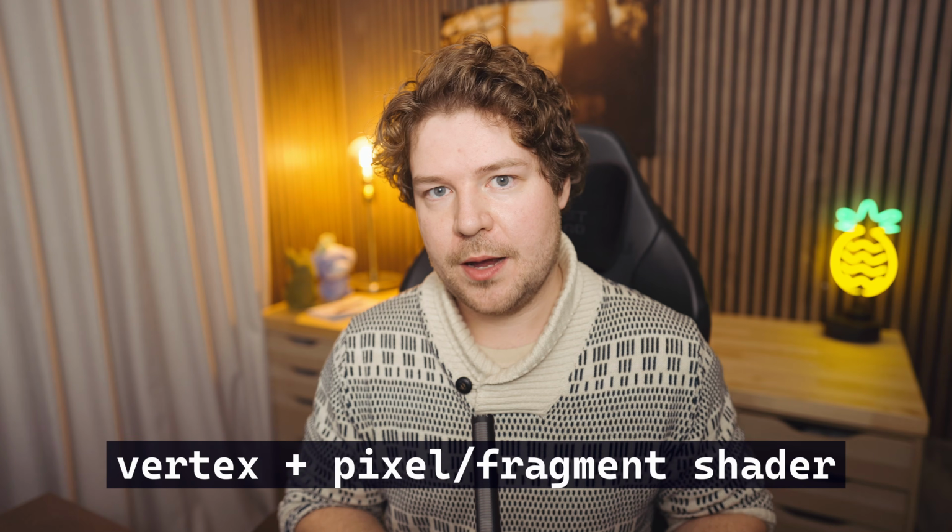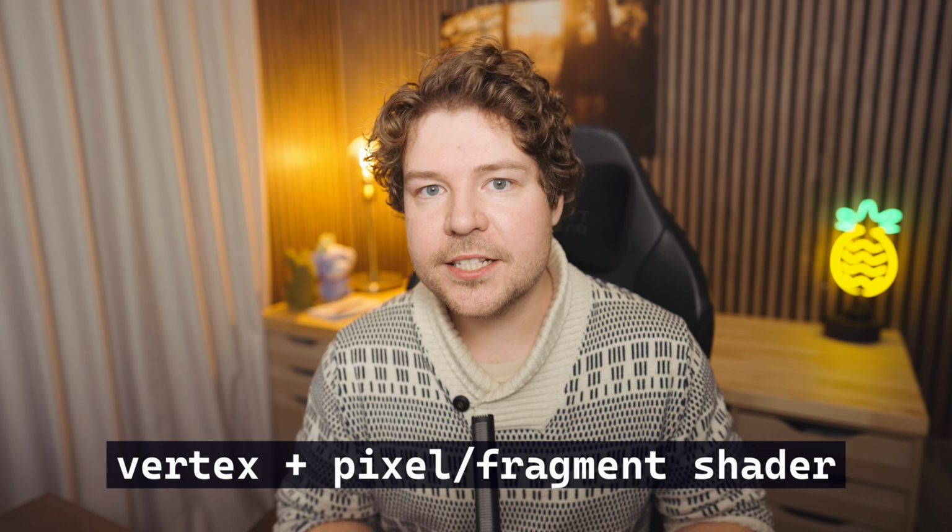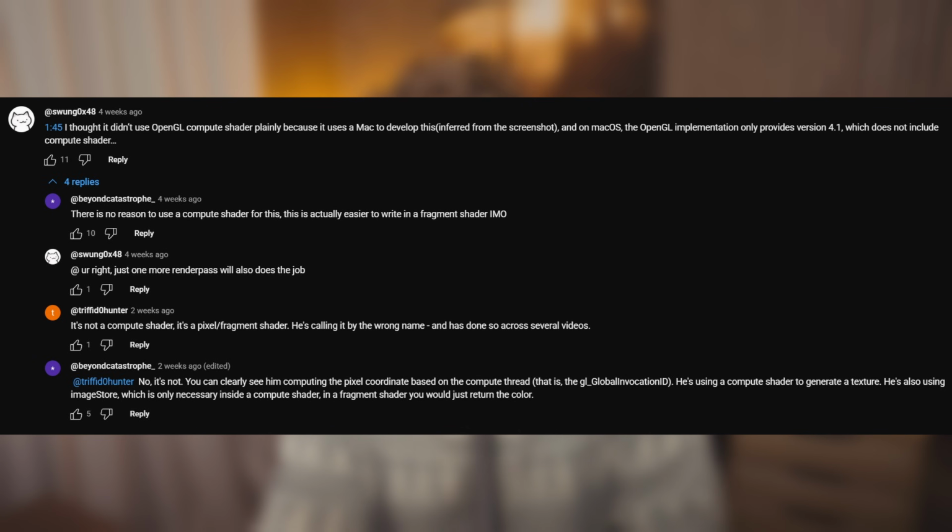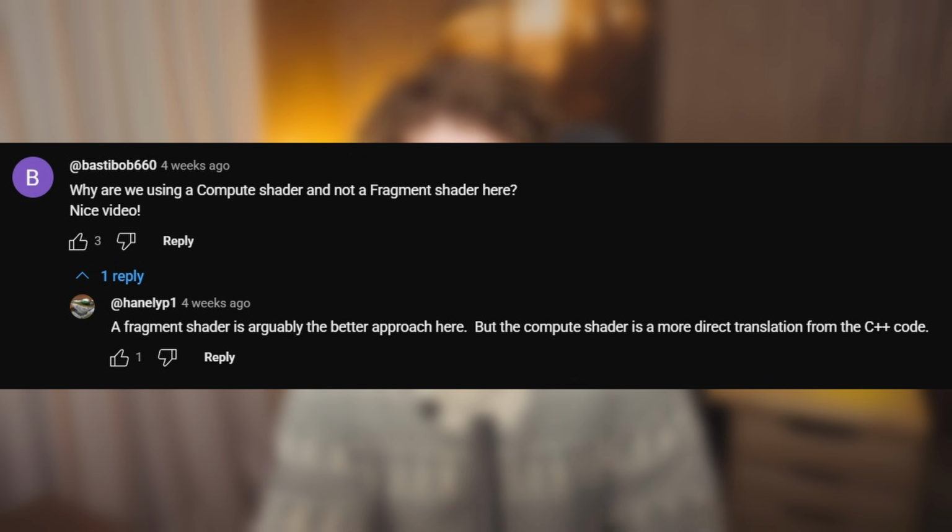However, I thought it would be fun to try and implement basically the same solution, but using the graphics pipeline, using a pixel shader, because that would let us first of all compare the two different techniques, the graphics pipeline versus the compute pipeline for this specific task, see what the performance is like between the two, and what the actual implementation experience is like as well. But also some people were curious in the comments of the last video why I didn't go with the fragment pixel shader approach versus the compute shader approach. And so here we are.